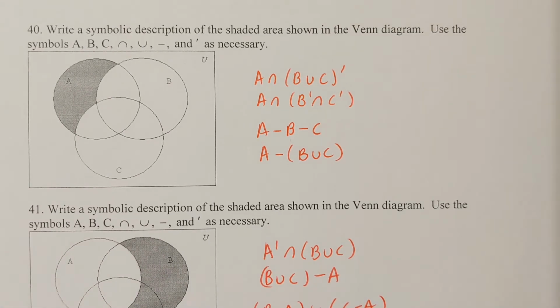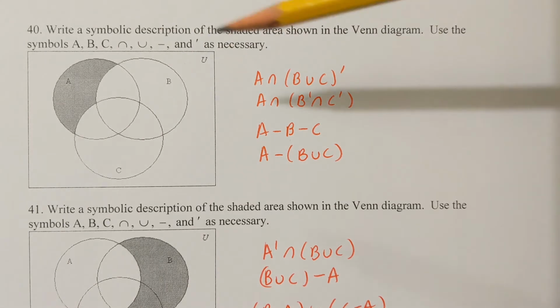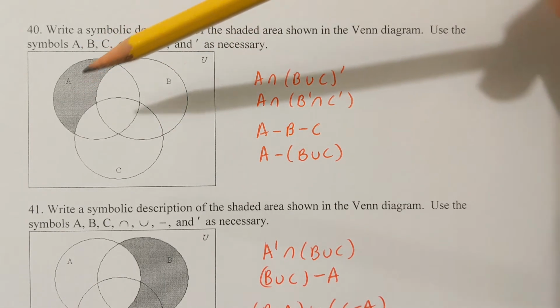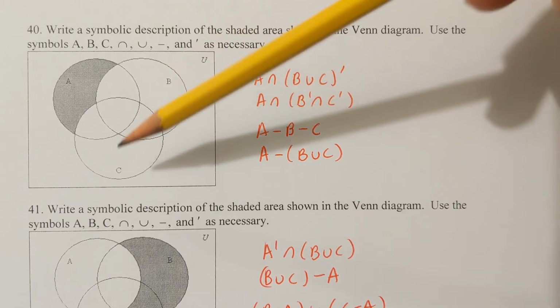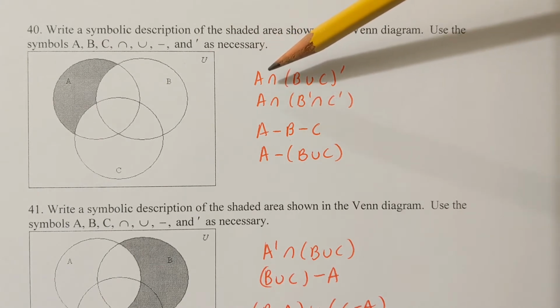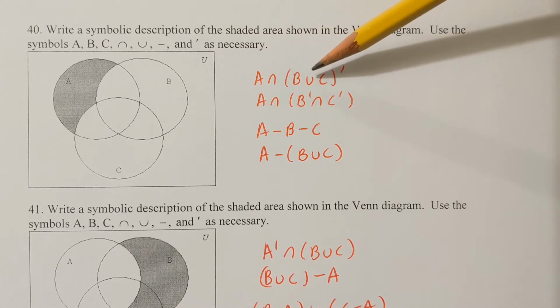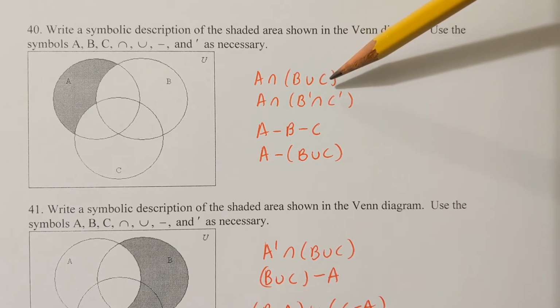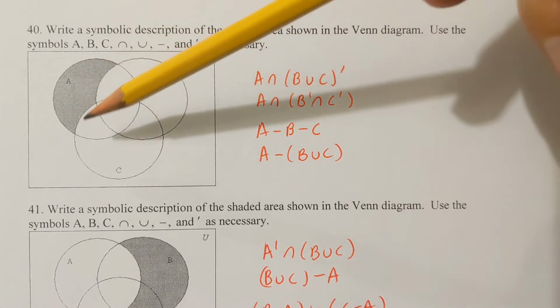Problem 40, write a symbolic description of the shaded area as it's shown in the Venn diagram. Use the symbols A, B, C, the intersection sign, the union sign, the subtraction sign, the complement sign as necessary. Okay, so by the way, for this stuff, it helps to say in words what the shaded area is. Okay, so we're talking about everything in A and not in B or C. Okay, B or C. So everything in A and, means intersection, not in B or C. Okay, that'd be what I've got shaded there.